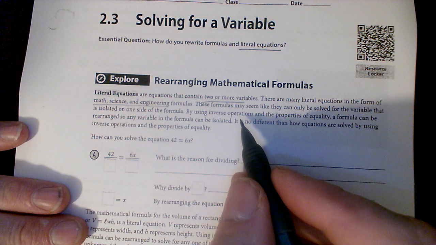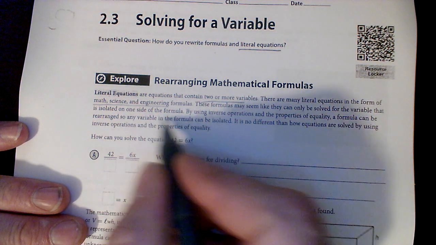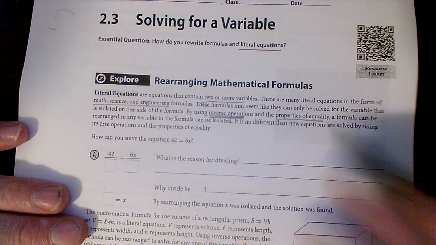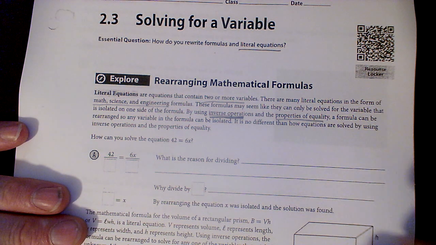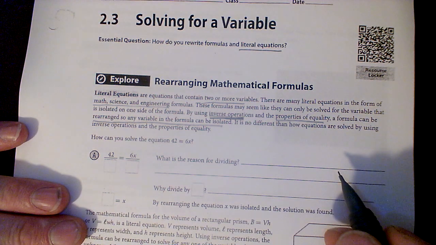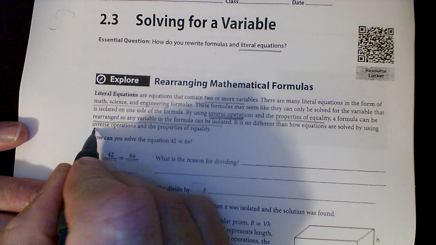Right? These formulas seem like they can only be solved for the variable that is isolated on one side by using inverse operations and the properties of equality, all of which we've talked about. A formula can be arranged so any variable in the formula is isolated. It is no different than how equations are solved using inverse operations with the properties of equality.